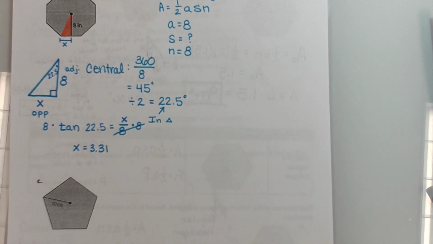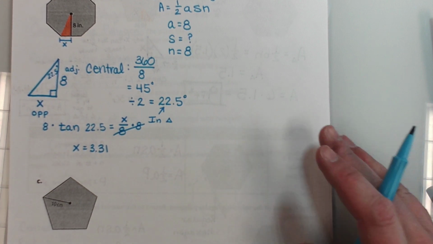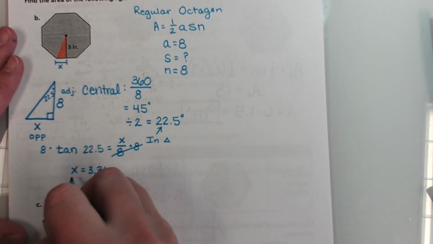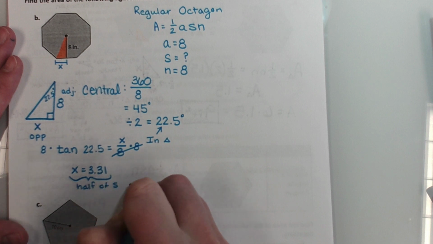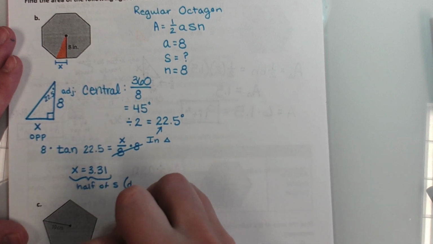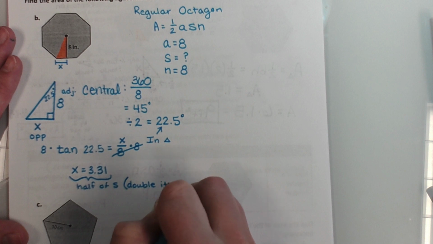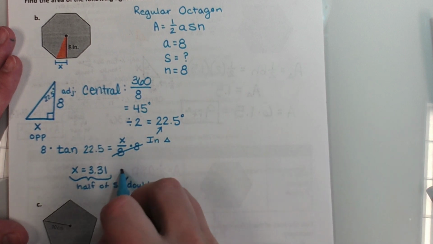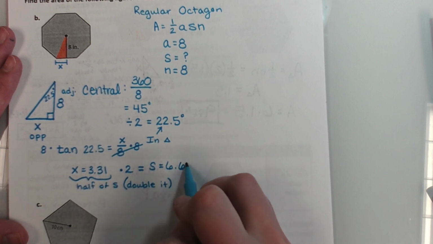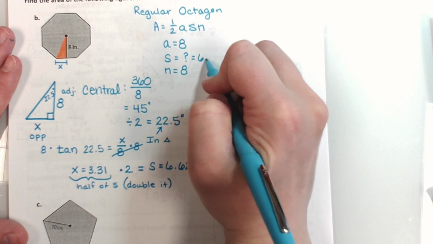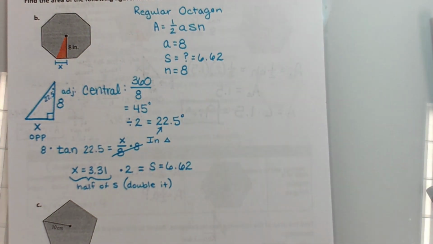Times by 2. Why? Because it's only half of a side length. This is half of a side length, so I need to double it. I need to multiply it by 2. My side length is 6.62. So you have to be careful of that. Sometimes you get things out of the triangle and double them. Specifically, it comes back to that side length.